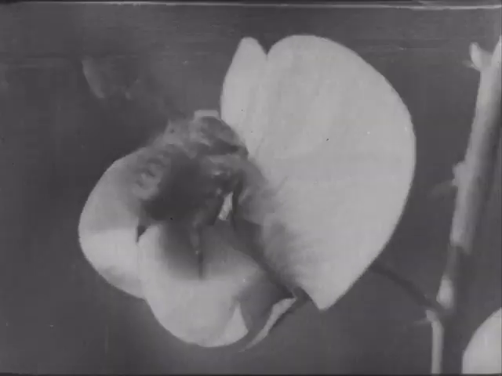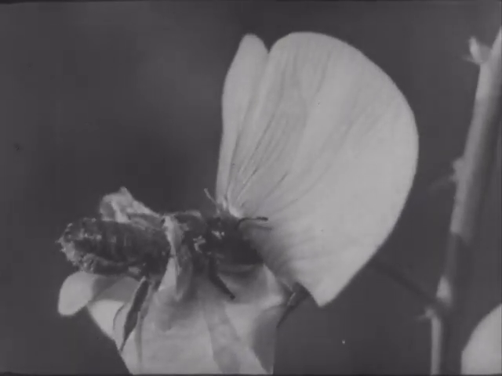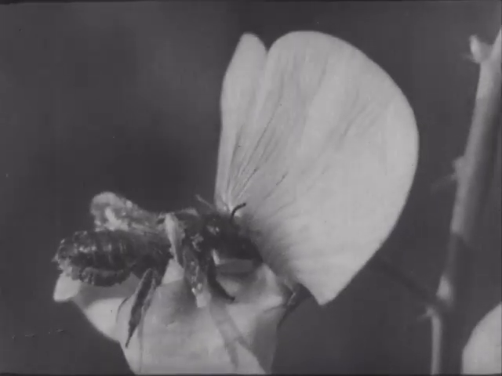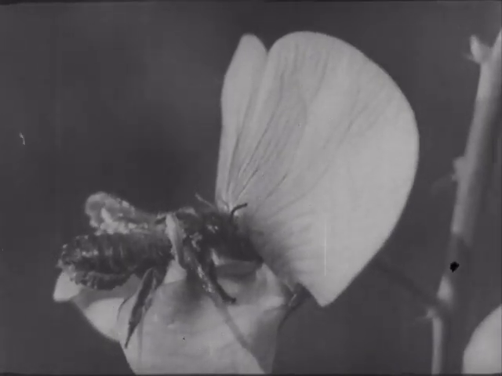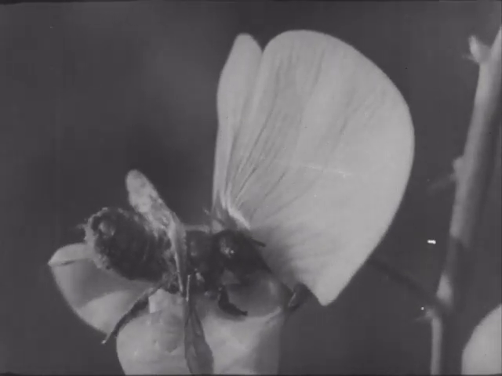Another view of a bee visiting a pea blossom. She is probably attracted by the bright color and by the fragrance of the flower. The bee's perception of color is probably not just like ours, and her sense of smell is probably much more acute.